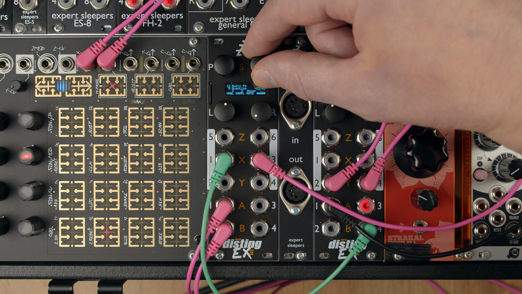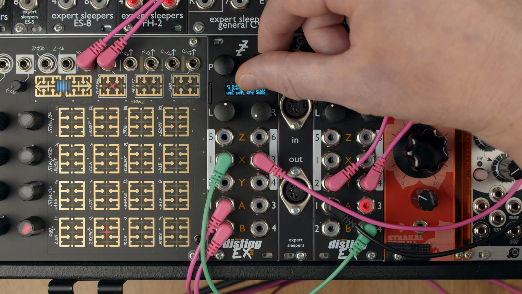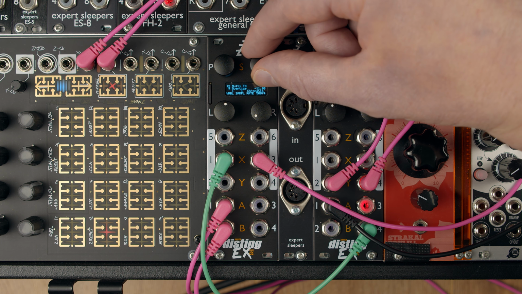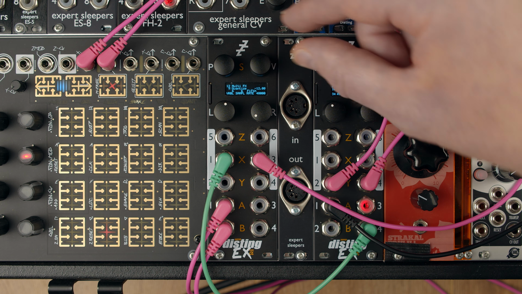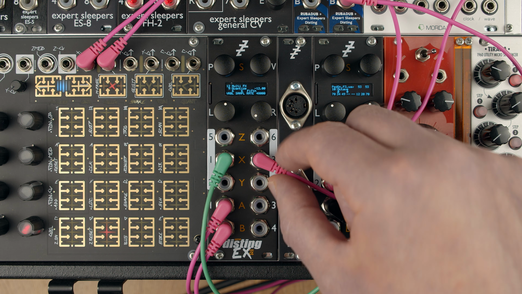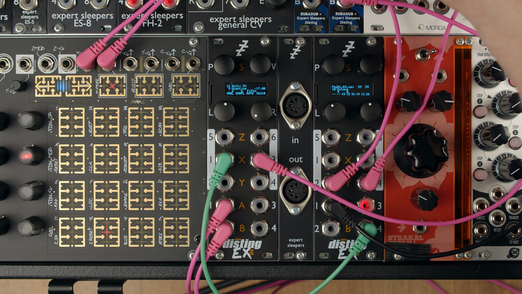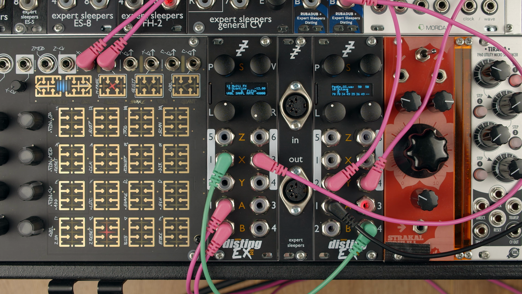So let's change it to fifths. Now this is our LFO that's changing the pitch, but it's being quantized, so it's only ever going up and down in fifths, and everything starts to sound a little bit more melodious.